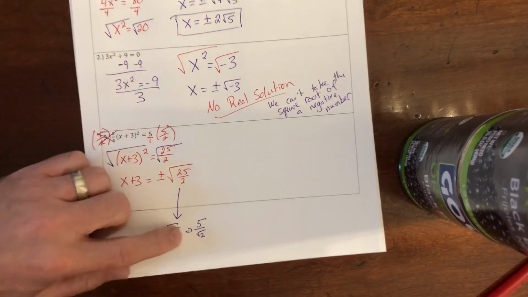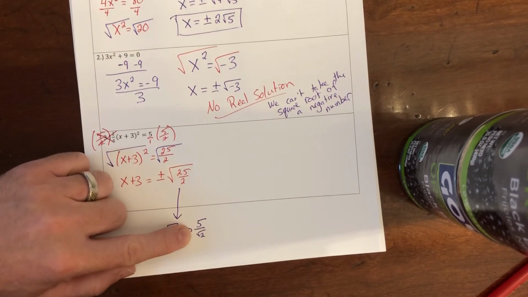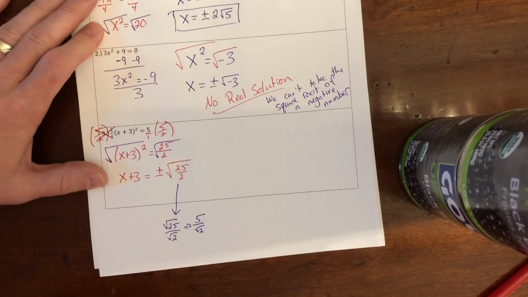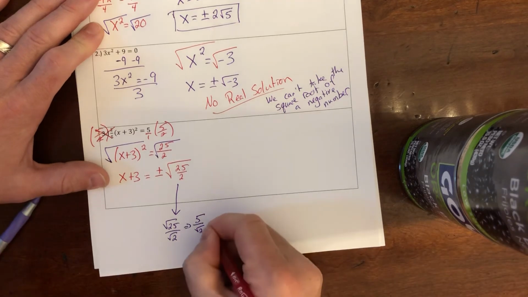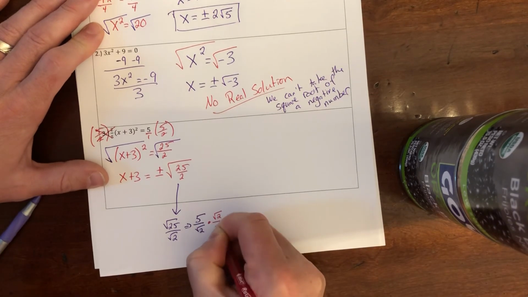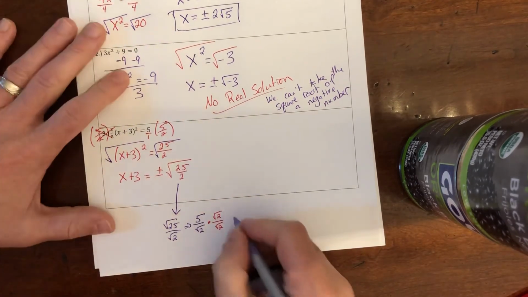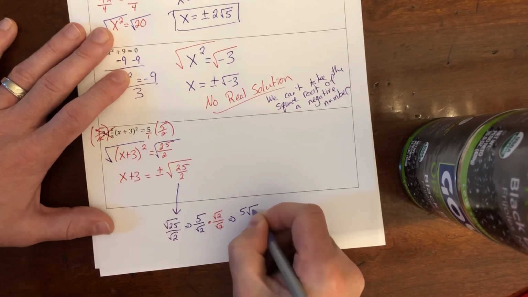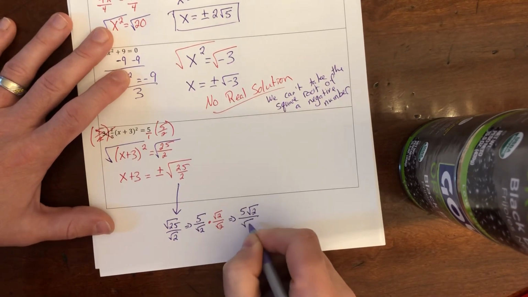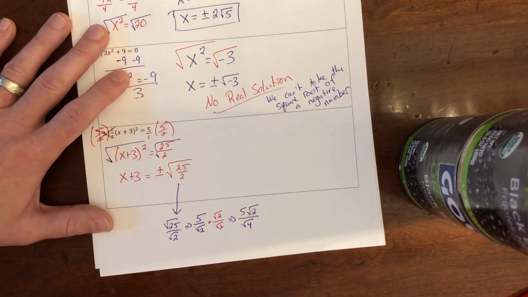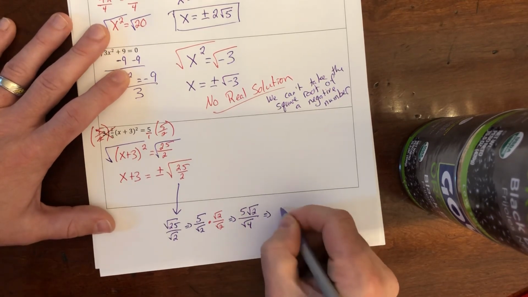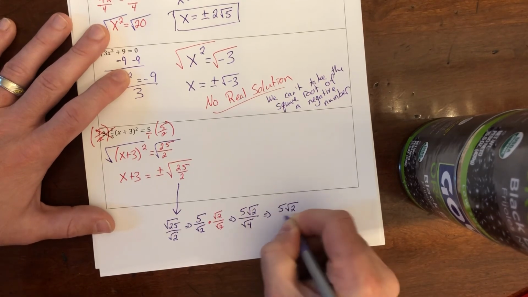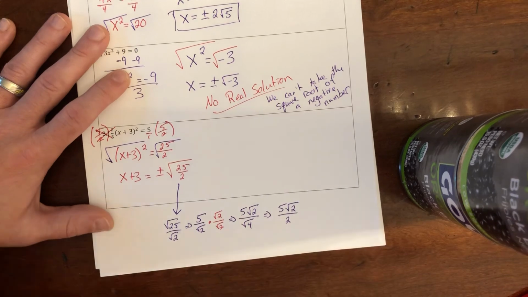Down here we notice that we still have something mathematically we're not allowed to have, a radical in the denominator. So to rationalize the denominator, we would multiply by the square root of 2 over the square root of 2, which would give us 5 square roots of 2 over the square root of 4. I'm showing you this step; you'll realize something in a second. So this 5 over the square root of 2 with the denominator rationalized is 5 square roots 2 over 2.